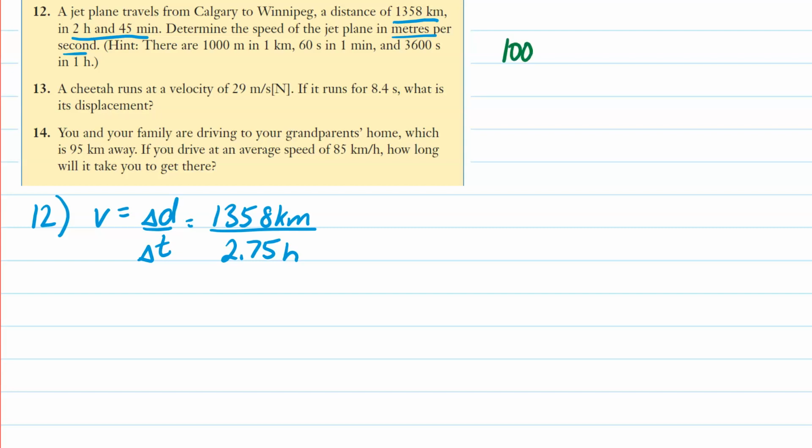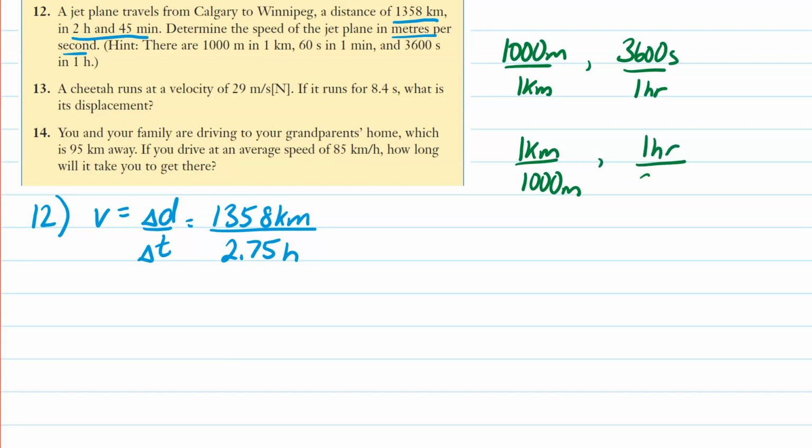There are 1,000 meters in 1 kilometer, and we know that there are 3,600 seconds in 1 hour. We can also do the reverse. We can say there's 1 kilometer in every 1,000 meters, or there is 1 hour for every 3,600 seconds.